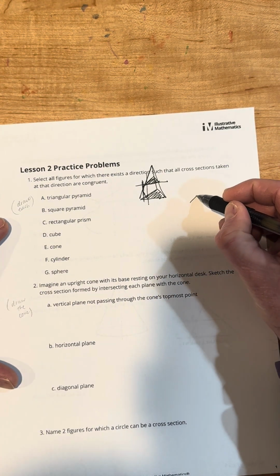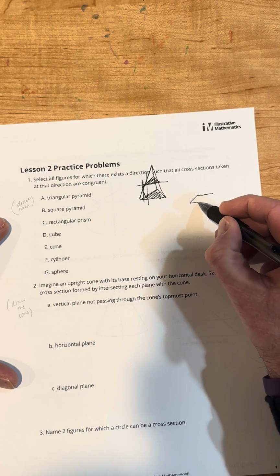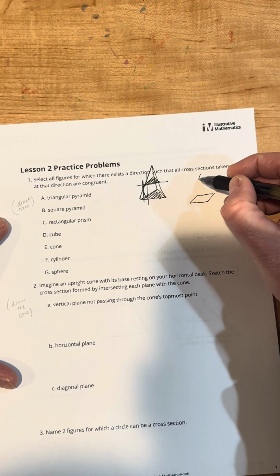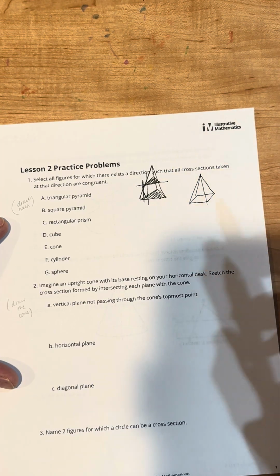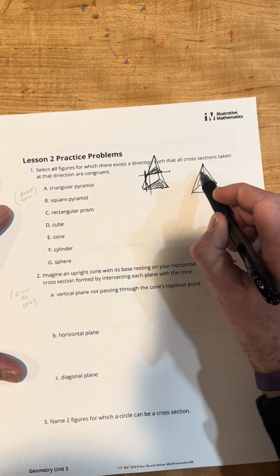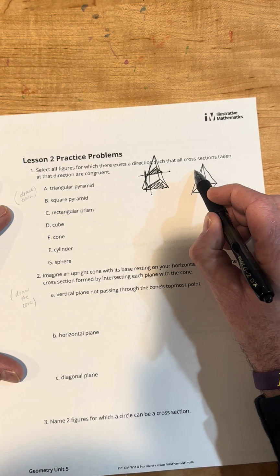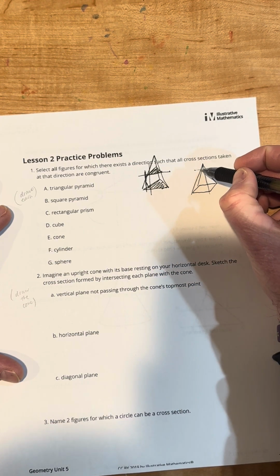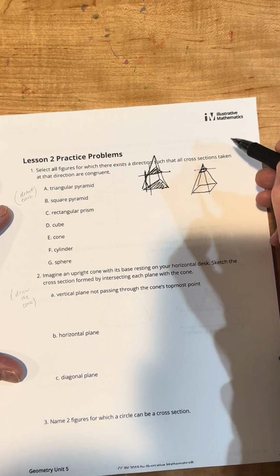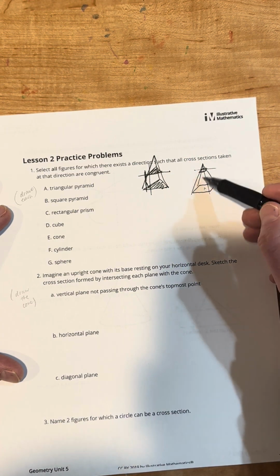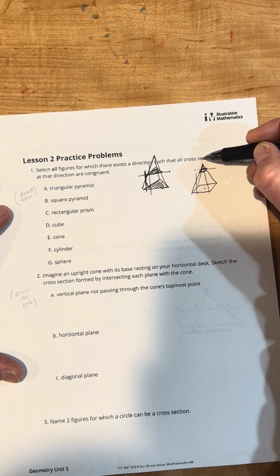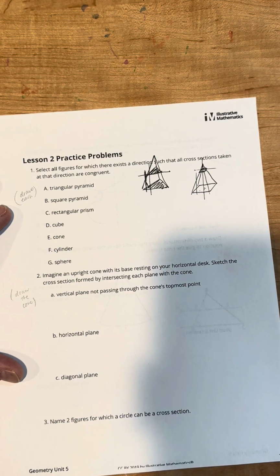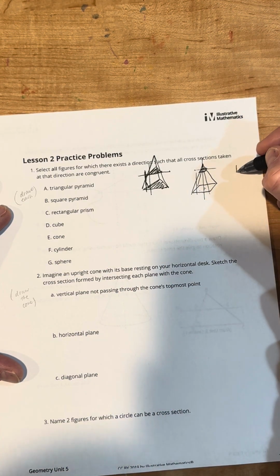Now let's look at square pyramid. Base is a square. This cross section would be like a tiny square versus this. So those would not be congruent. Vertical over here would not be congruent to this. So that's out.